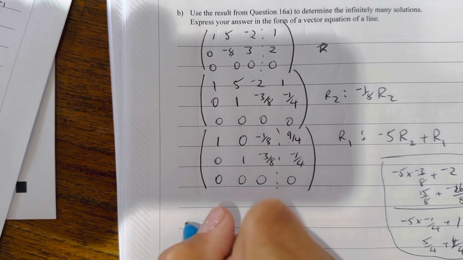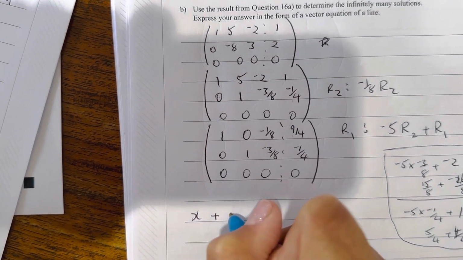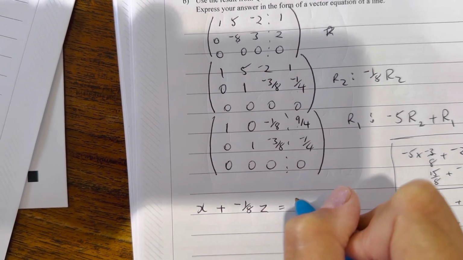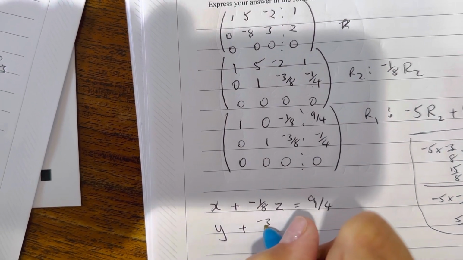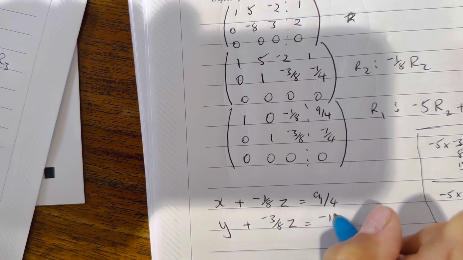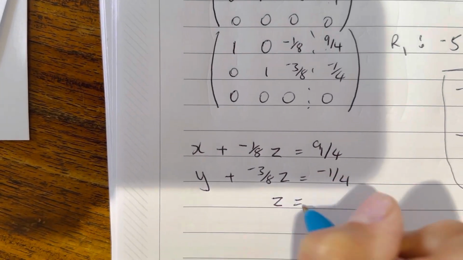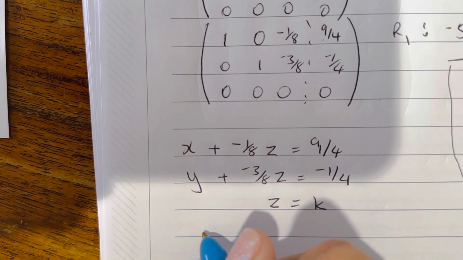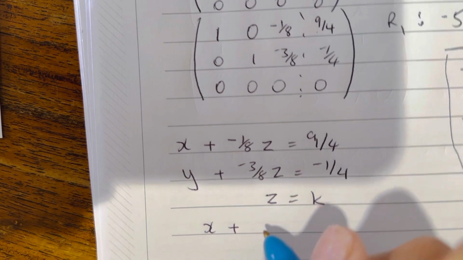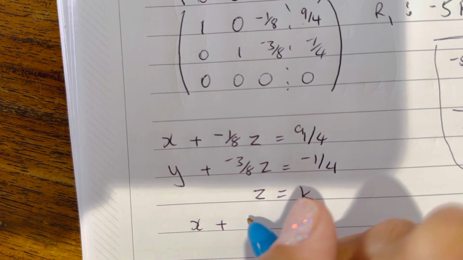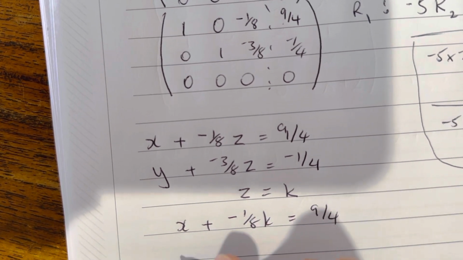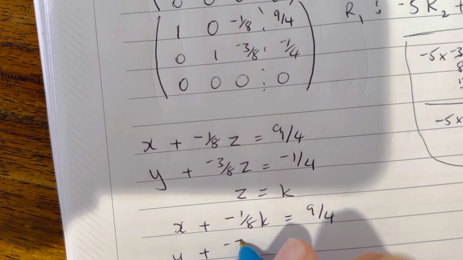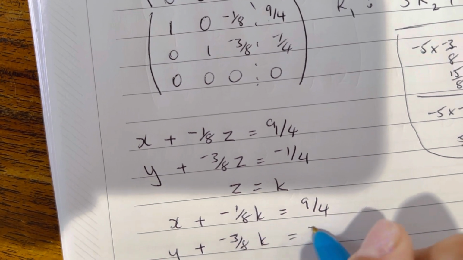So from now reading this, I've got x plus -1/8 z equals 9 on 4. I have y plus -3/8 z equals -1/4. I'm going to say let z equal k. So then I've got x plus -1/8 k equals 9 on 4. Y plus -3/8 k equals -1/4.